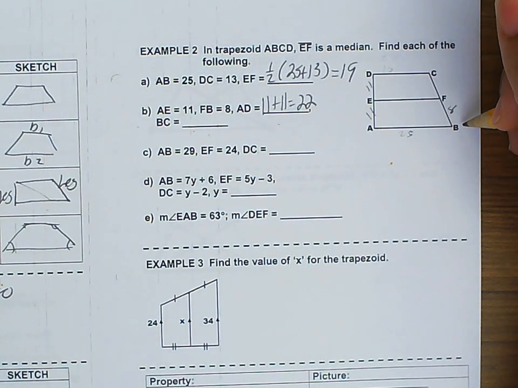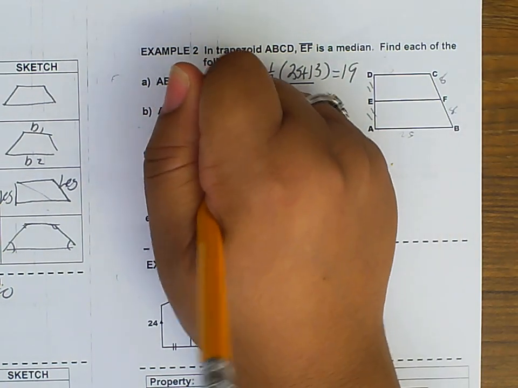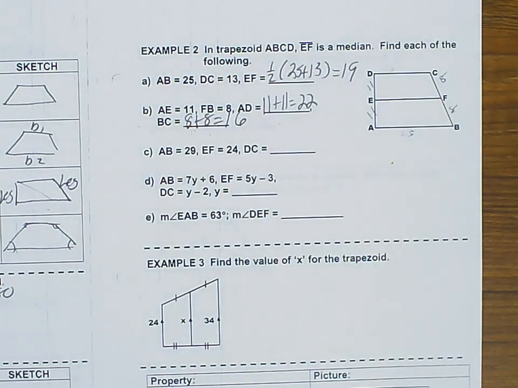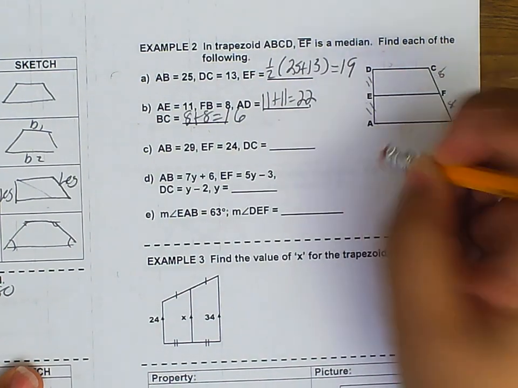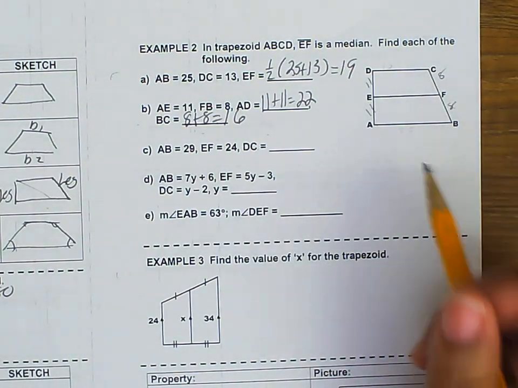Same thing if I'm looking for BC. So if this is 8, this is also 8. So that would be 8 plus 8, which is 16. All right? Now, again, you're using the same picture again, so if you want to erase as you go.